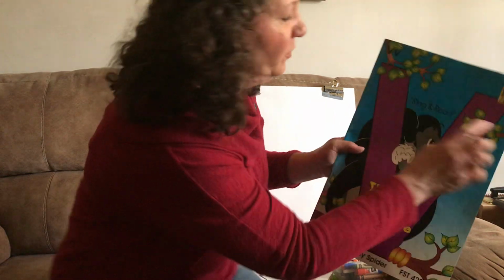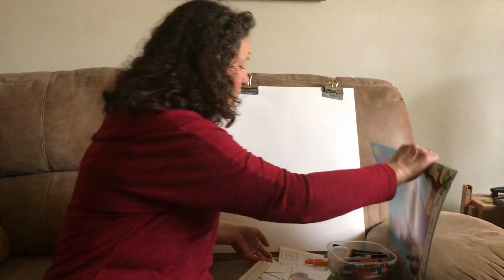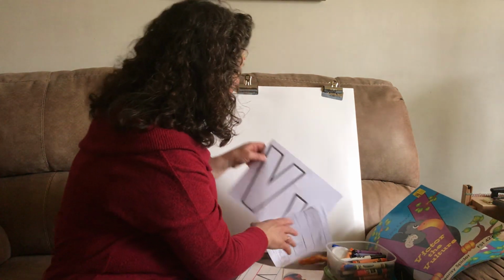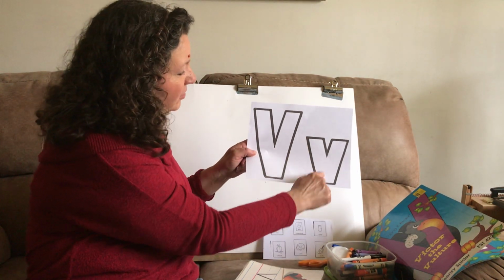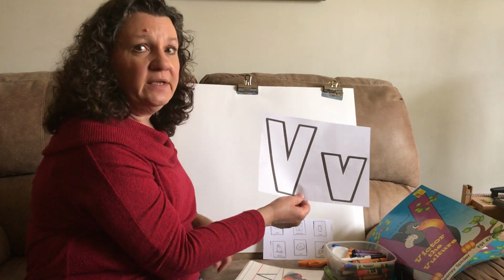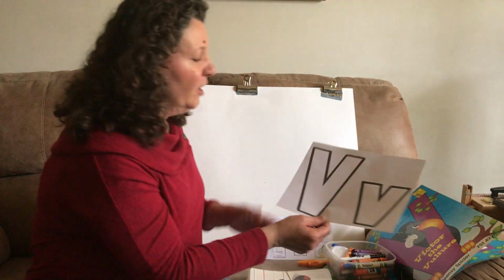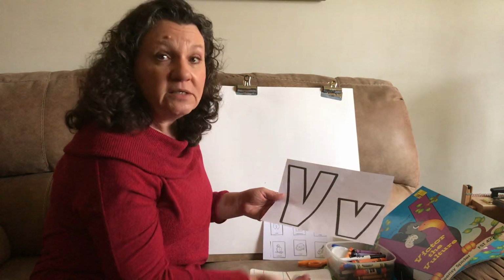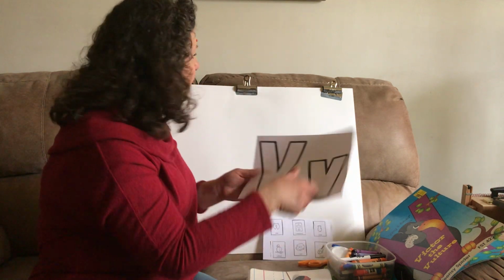Okay, so we're working with what letter? The letter V. Remember, he's a vulture. So what we have here, we have our V paper. And again, we have our capital V and our lowercase v. The letter V, again, makes the V sound. So what we're going to do, there's a couple things you can do with this. You can paint it if you want, or you can color it if you want, or you can trace it.